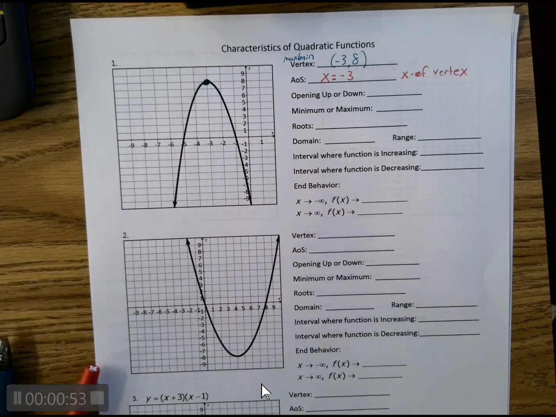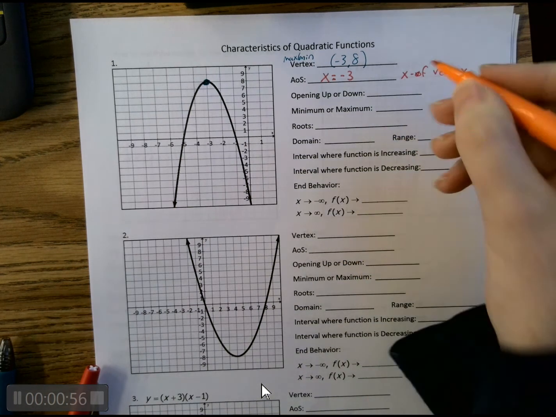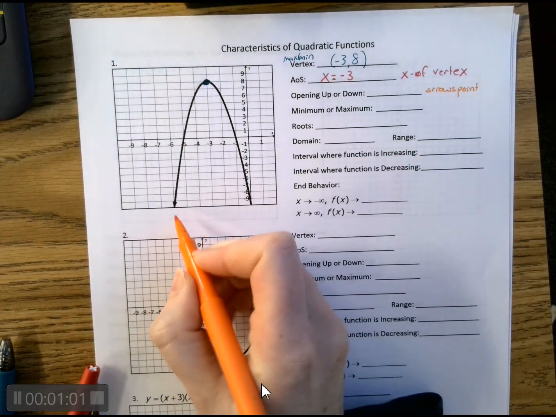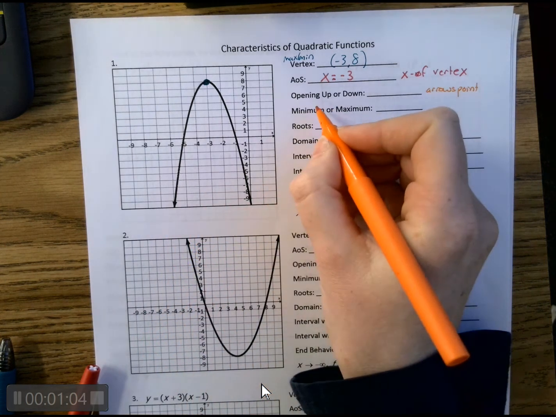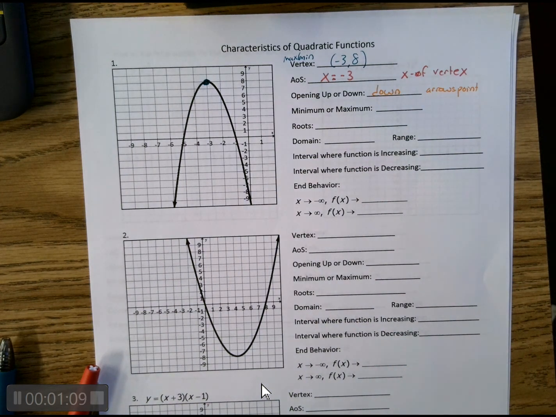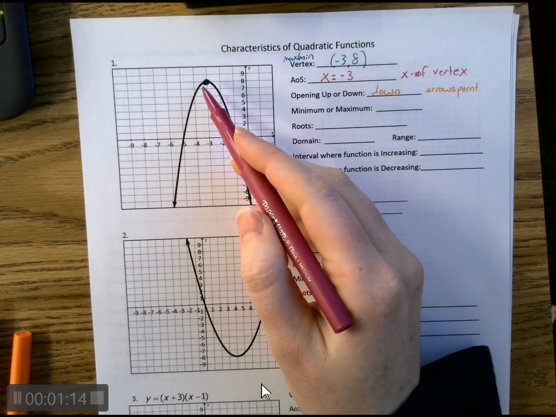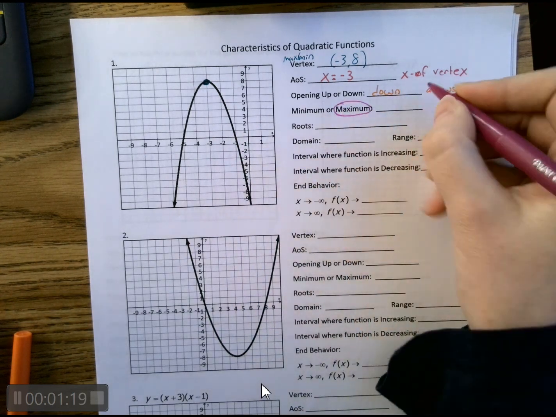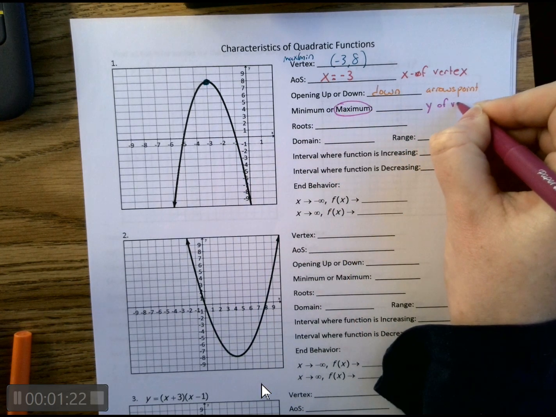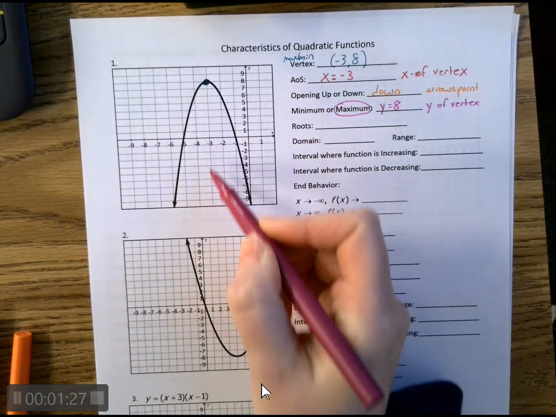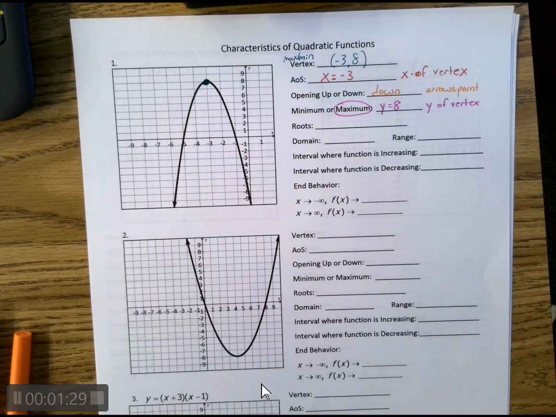And then if you look at your graph, look at which way your arrows are pointed. If your arrows are pointed down, then it opens down. Alright, and check out where your vertex is. If your vertex is the highest point, then you have a maximum, and it's going to be the y of the vertex. So y equals 8, because if you look up and down, the highest point is at 8.